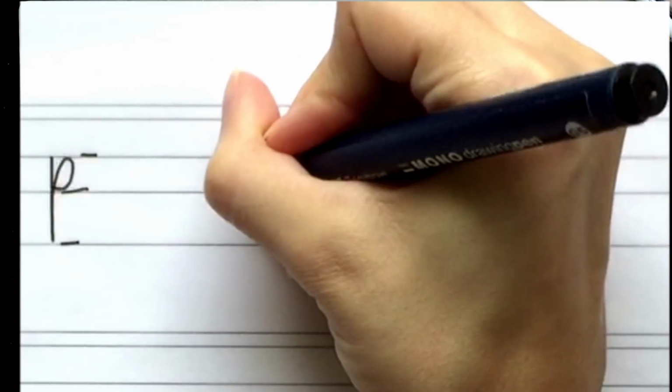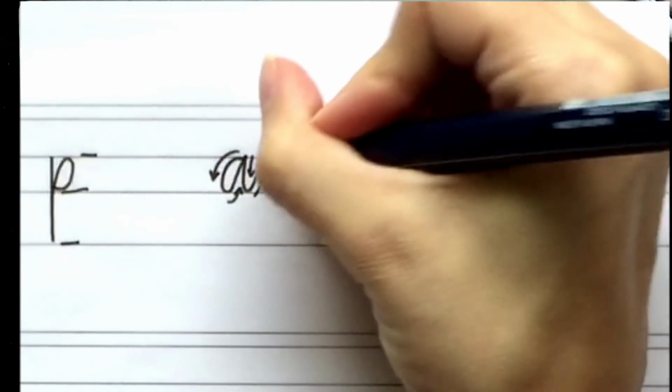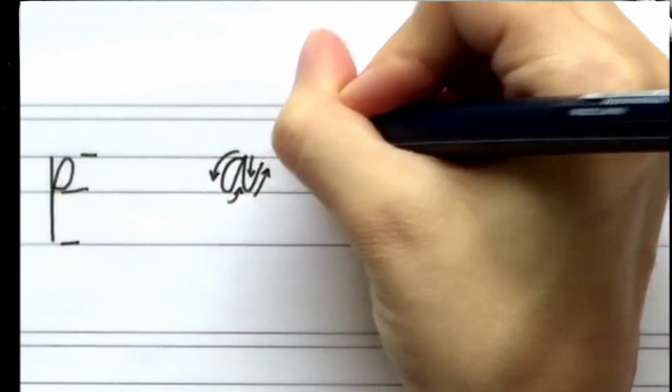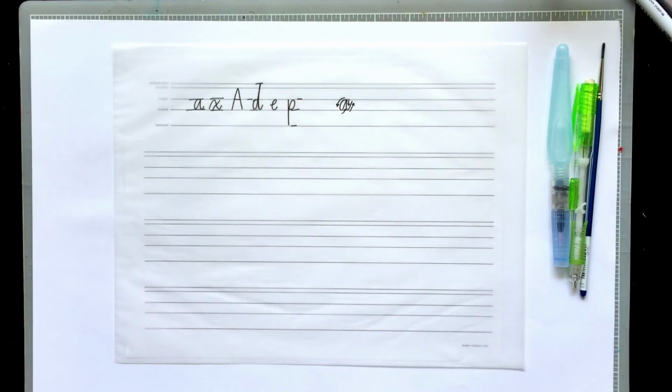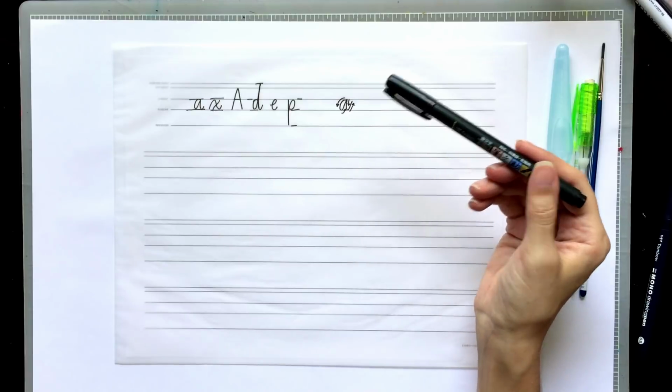So wherever I'm going down, that needs to be a thick line. Coming back up is thin, down is thick, back up is thin. So this is where you're going to bring in your brush lettering. So I have a brush marker right here. This is the Tombow Fudenosuke.